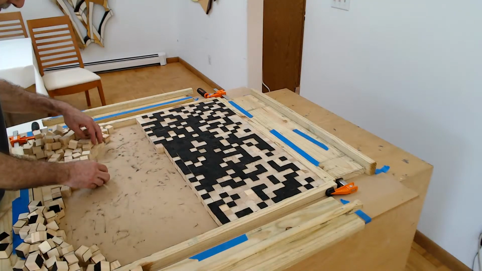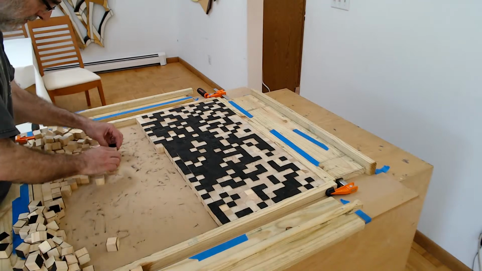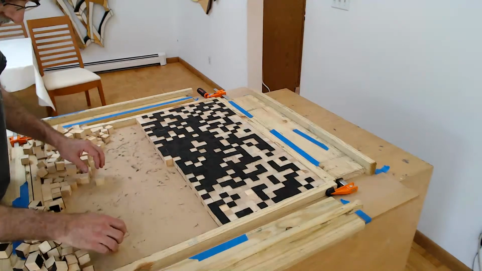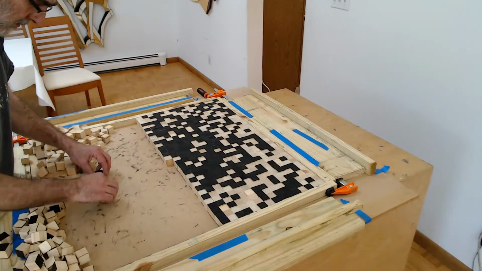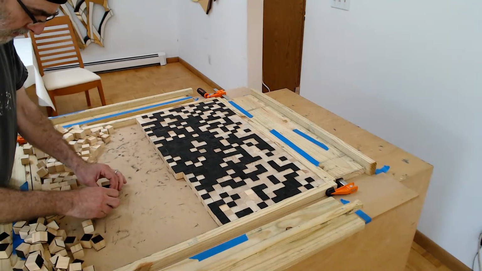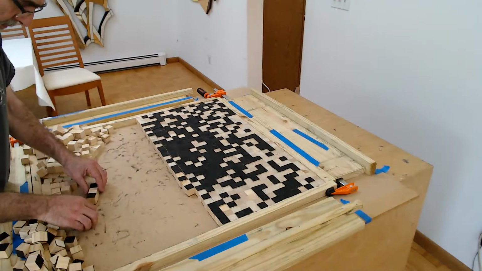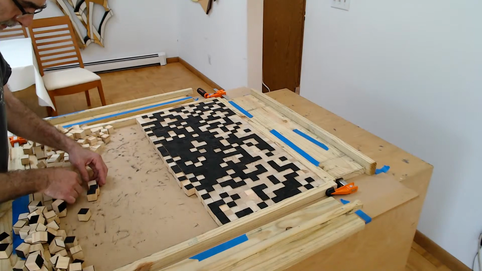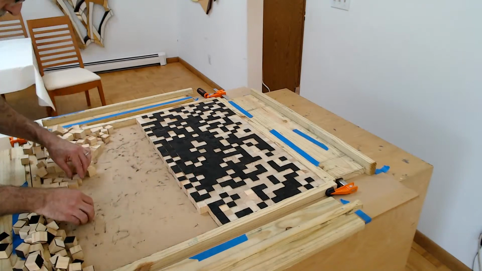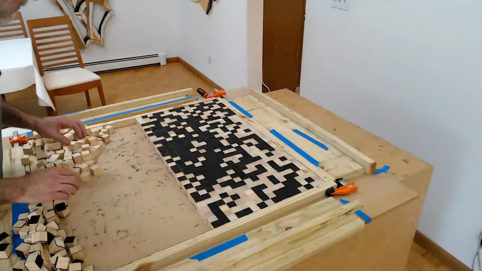Okay. 3 blacks and a white. Okay. Black, white, black, black. Okay. White, black, white, black. Okay. White, black, black, white. Okay. 3 whites and a black. We're halfway through. Okay, halfway, guys.